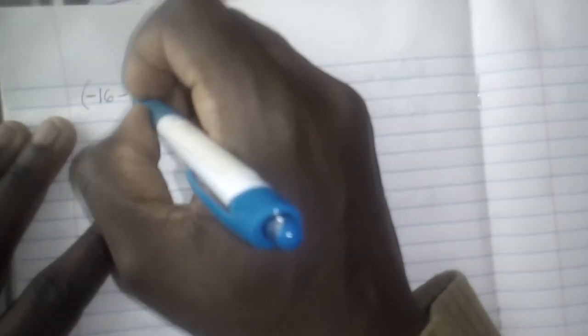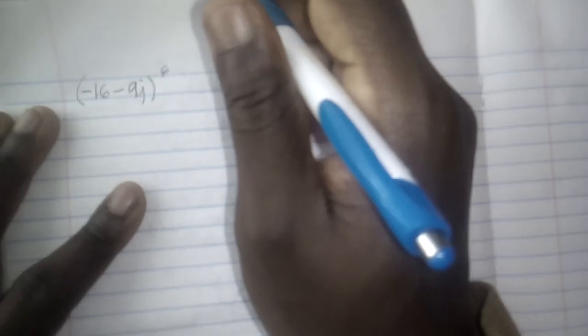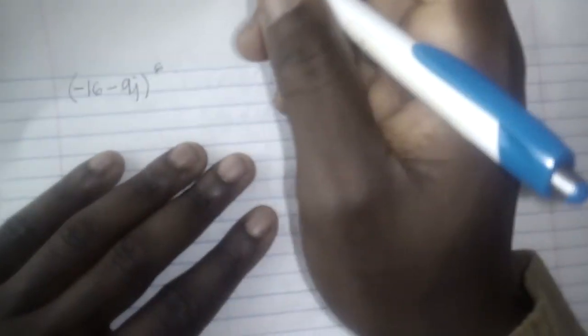So let me leave you with an exercise to attempt on your own. Go and attempt this: minus 16 minus 9j, power 6, and you are to find that.